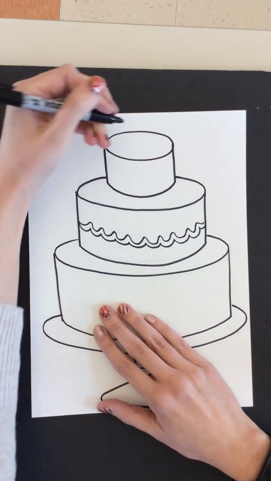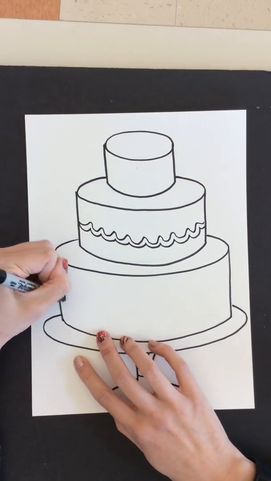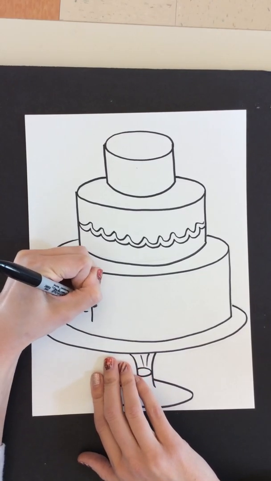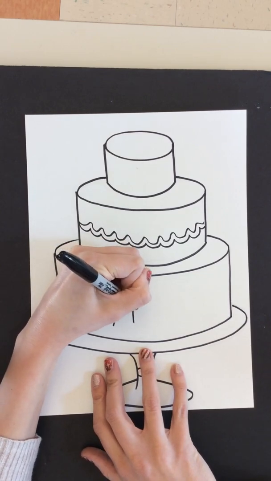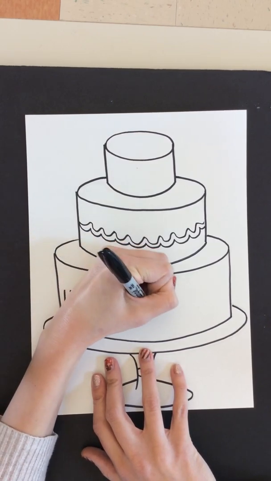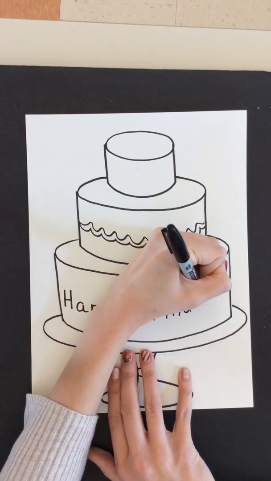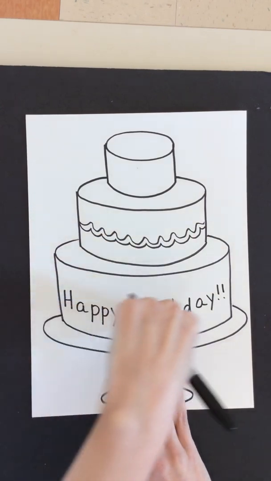That would be the same thing if you had any kind of writing, like if it said, this is kind of weak, but if it said happy birthday, okay, you wouldn't want it to be straight across. You'd want it to curve up on the ends a little bit.